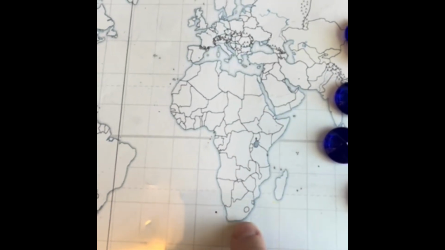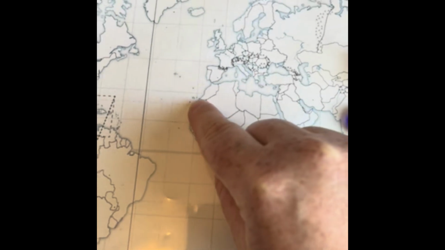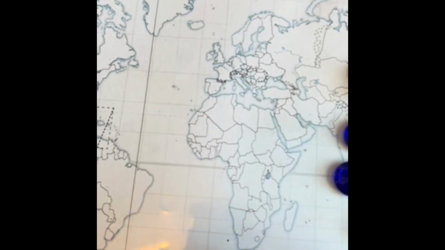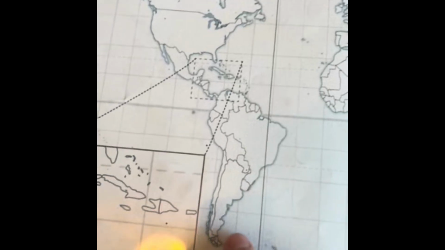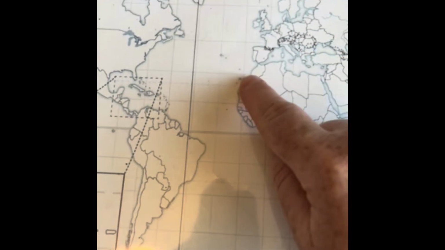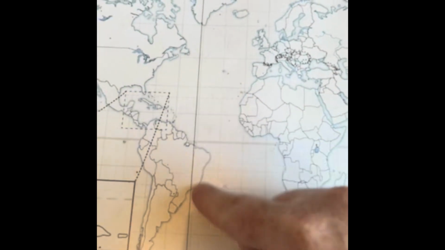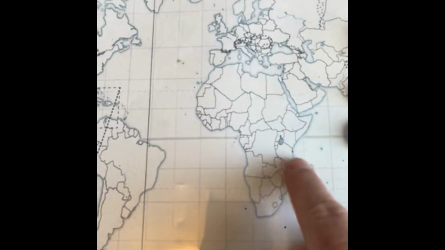So that's really the Cape of Good Hope and the Canary Islands up here are the only two things we've done in Africa. Cape of Good Hope, Strait of Magellan, Canary Islands, Treaty of Tordesillas. But now we're going to do this part.